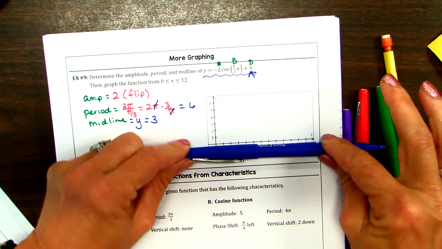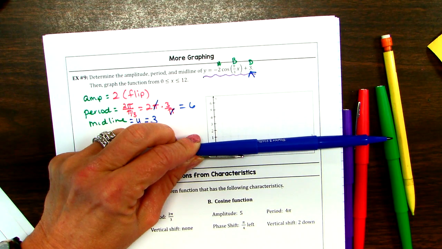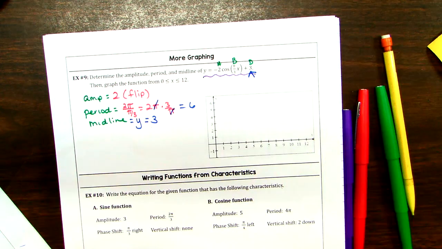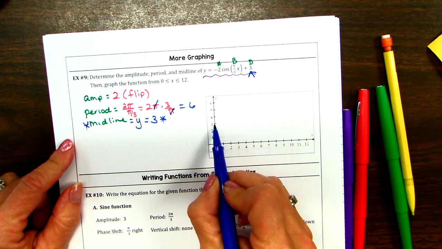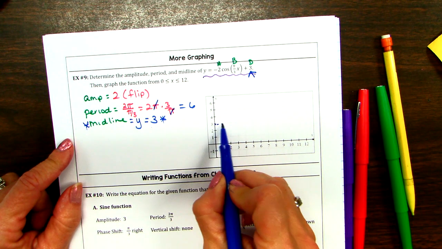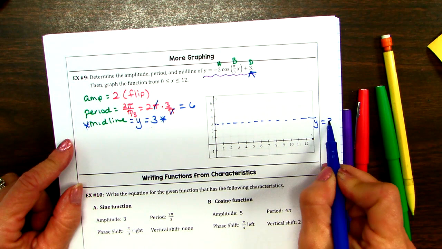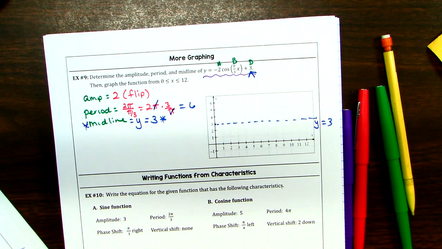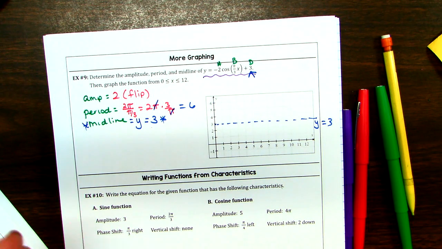All your points that you would have had graphed around the x-axis as your up, middle, down reference get moved up. So whenever you have a midline, start there and put that in. This is now what I'm going to think of as my new x-axis. So anything that's up will go above that. Anything that's down will go below that. Anything that's middle will be right on that line.